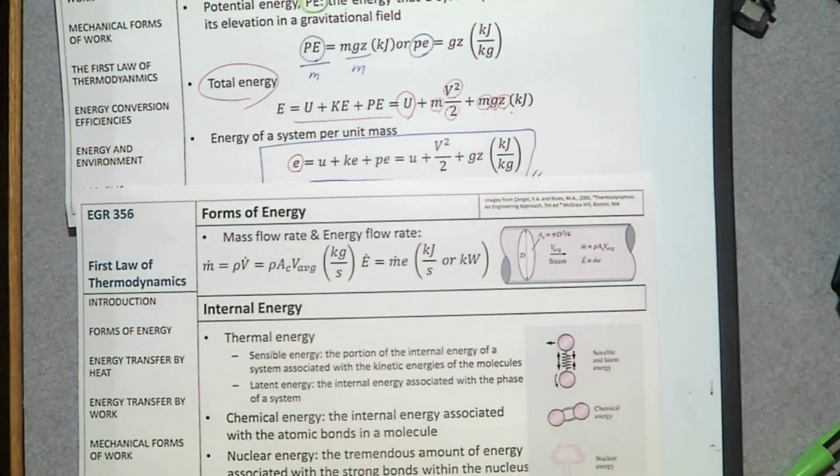Sometimes we prefer using flow rate. Instead of mass, we can use mass flow rate whenever we have a steady open system. So we will use this flow rate later in chapter 4 when we study an open system. When we study the flow rate, we use mass flow rate.